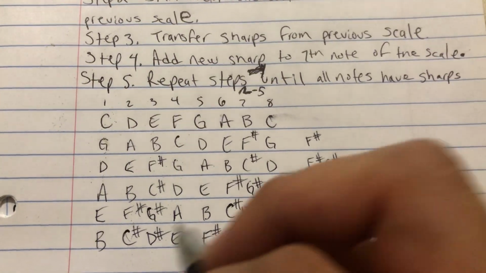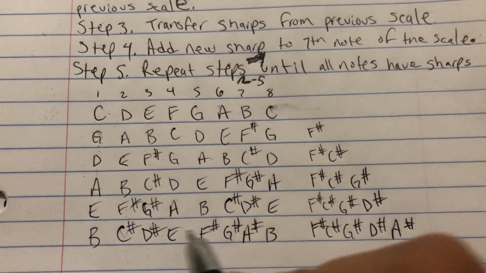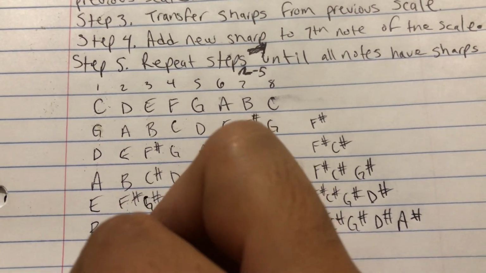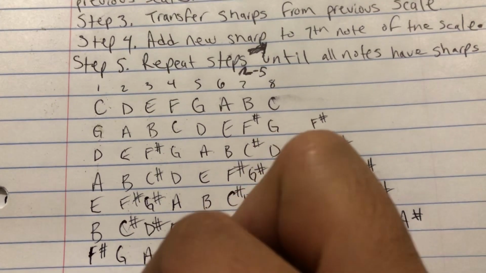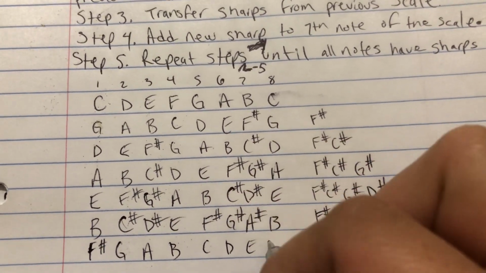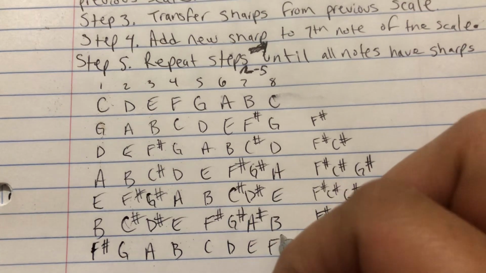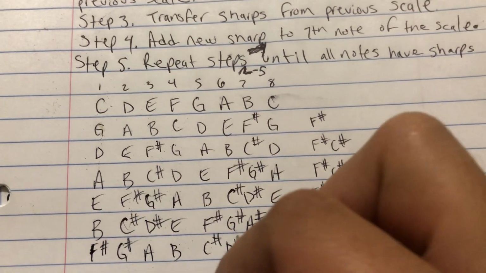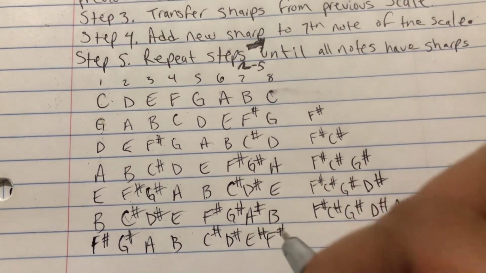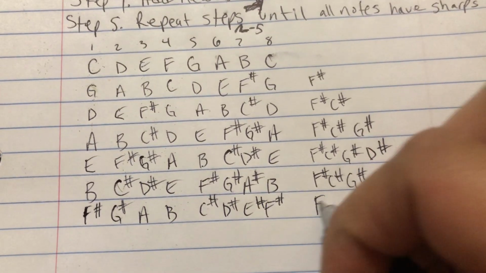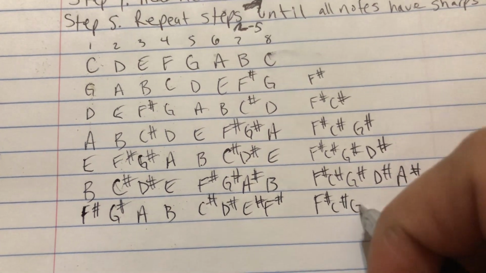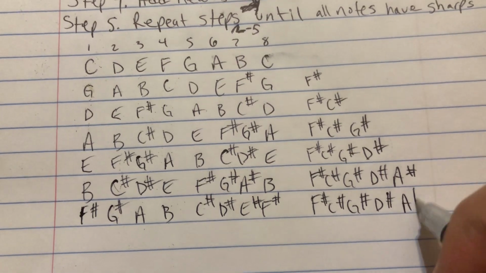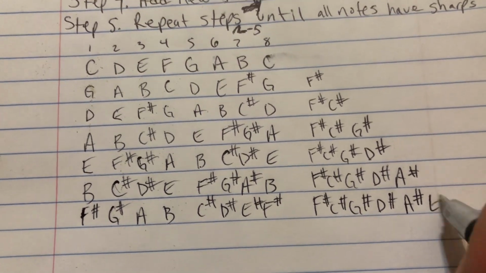We keep repeating the steps, 1, 2, 3, 4, 5. So we start with F sharp: F sharp, G, A, B, C, D, E, F. The sharps are F sharp, C sharp, G sharp, and D sharp, and the new one is E sharp. Okay. F sharp, C sharp, G sharp, D sharp, A sharp, and now we have E sharp.